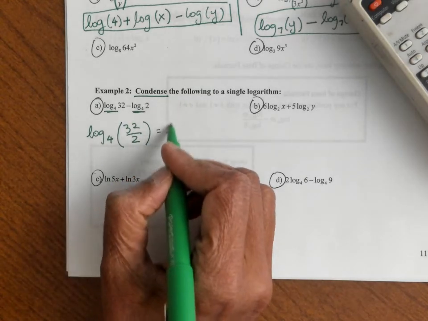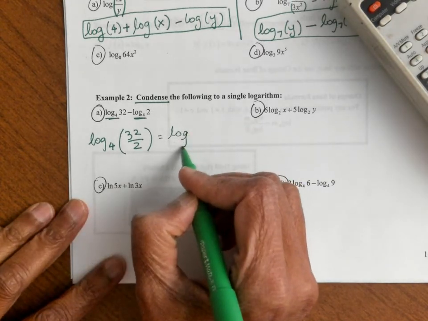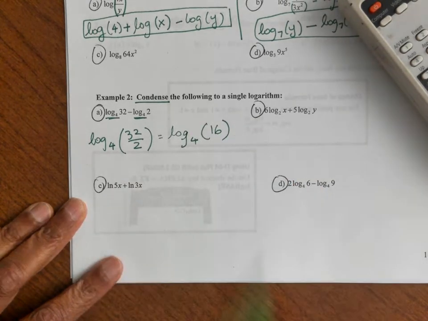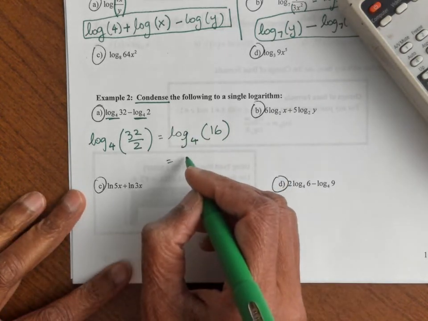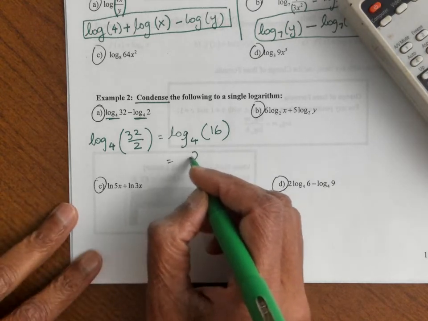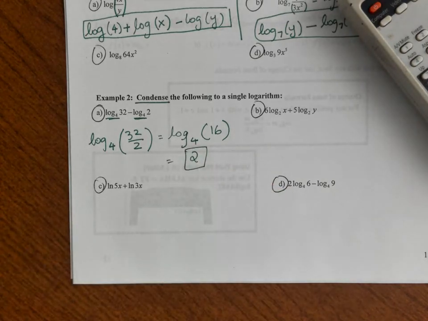What is 32 over 2? 16. Awesome. And what is log base of 4 of 16? Can we all evaluate this? 4 to the what power gives me 16? Yes, very good. It's 2. Because you can again set it to equal to A and do all of that. So this condensing helped because it allowed me to evaluate it.